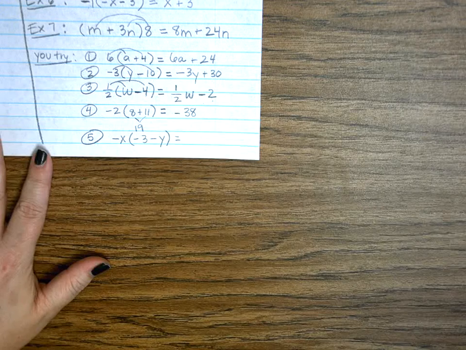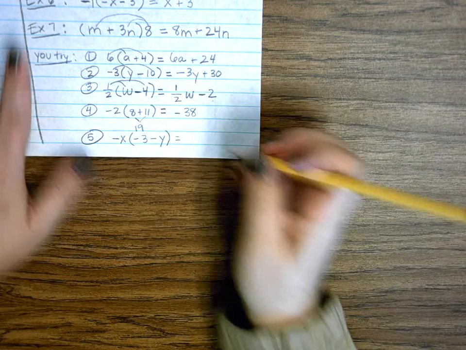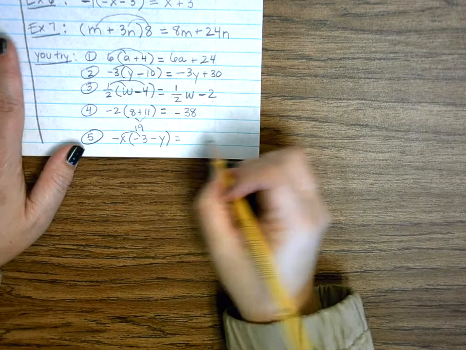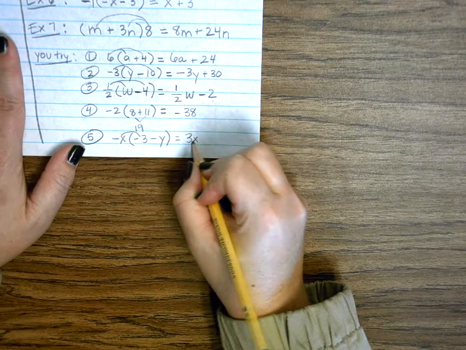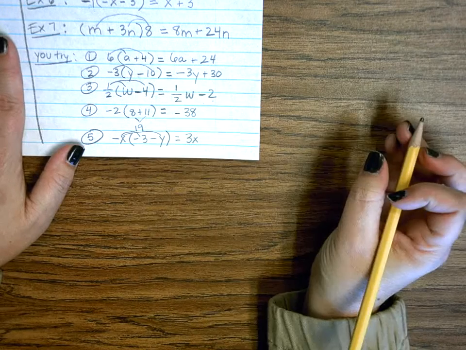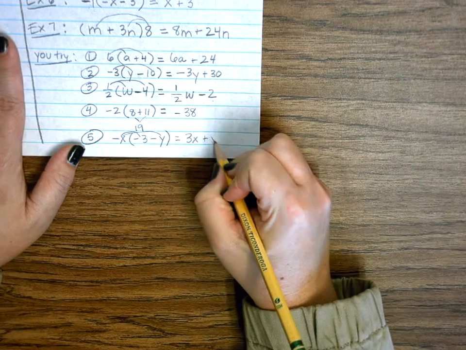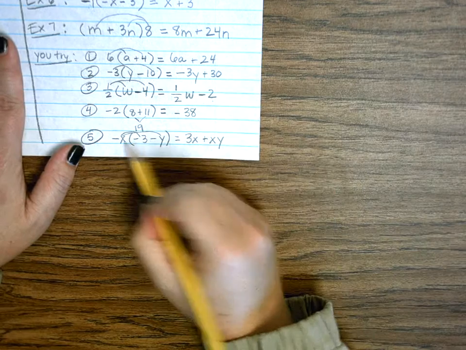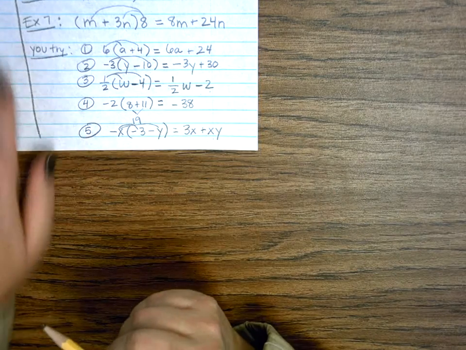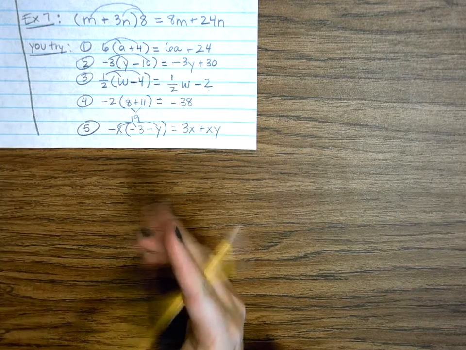3x plus xy. You got it right. So this is negative x times negative 3, both negative, so it becomes positive. So that's 3x. But then you have a negative x times a negative y. So you know it's positive again. But it's positive xy. X times y is xy. It is confusing. That's why I gave it to you as a U-try.